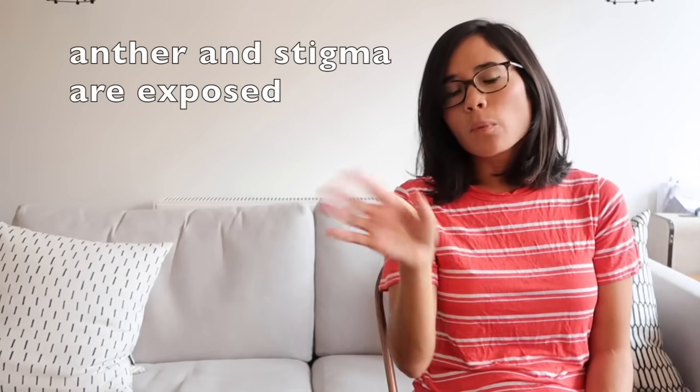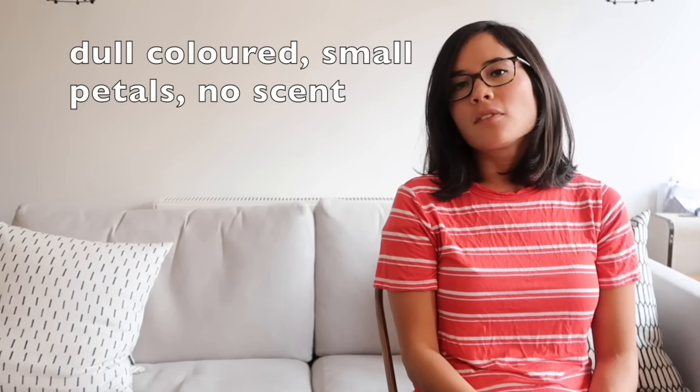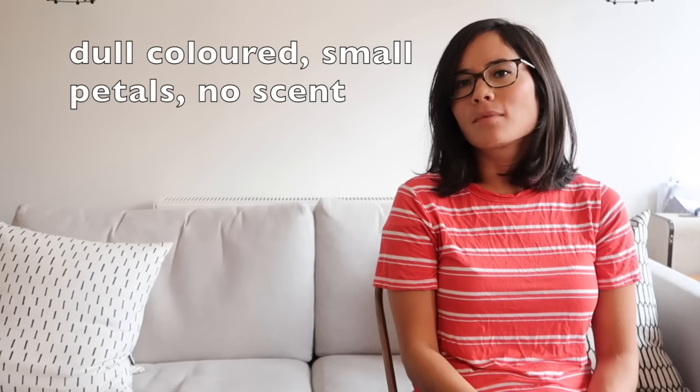the wind blowing that will actually blow that pollen away to a separate plant, which is why it makes sense therefore that the anthers are very exposed, so that when the wind blows, the pollen will literally blow off the plant and be carried by the wind elsewhere. They tend to be dull coloured, have small petals, no scent, for the same reason, because the wind can't see these things because it's wind, so there's no need to have flag-like petals.